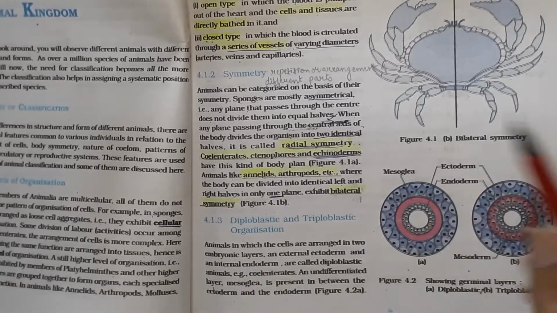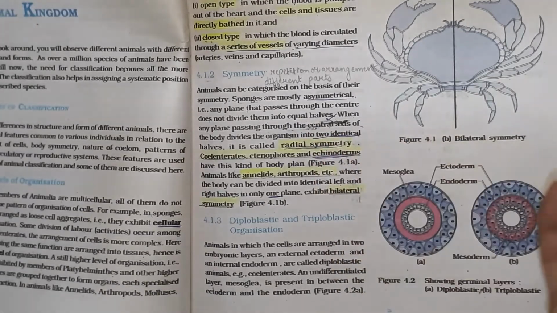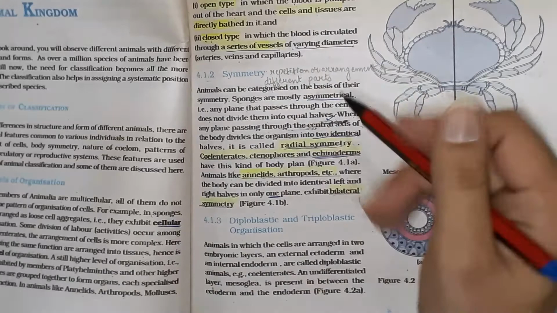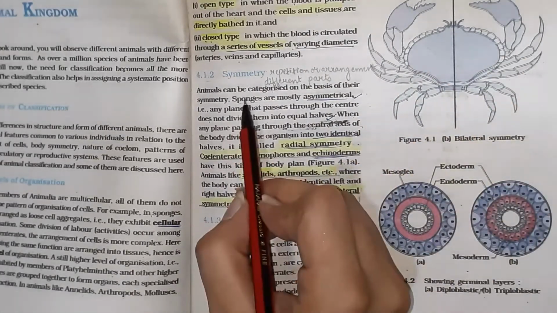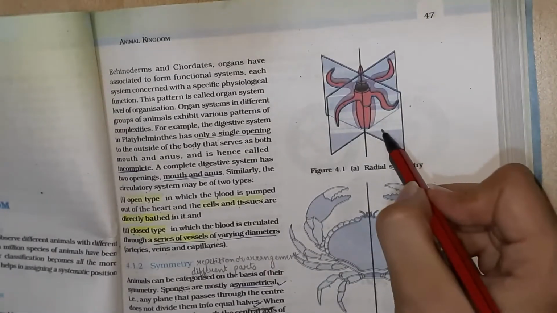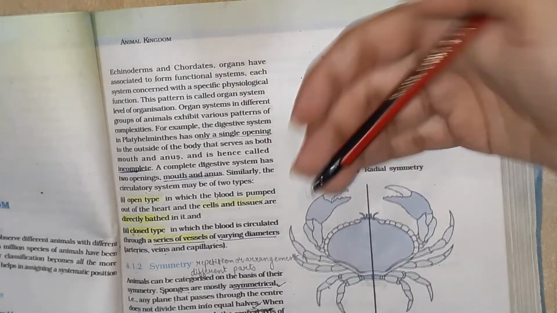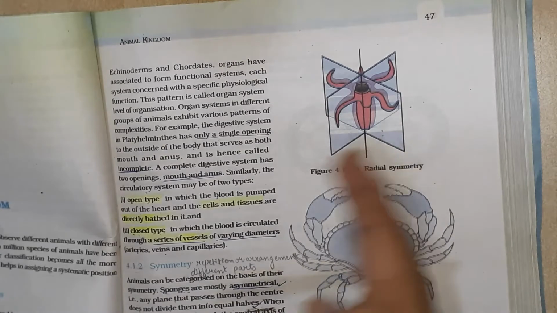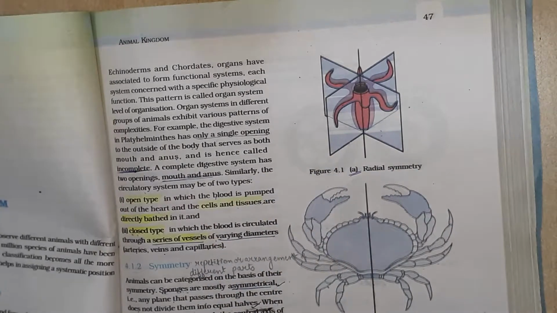So I think you must have understood that if we cut the body in any plane and it is not equal in any of the planes, then that is known as asymmetrical type of symmetry, which is present in sponges. In the case of Hydra, if we cut it in this plane or in this plane, in any plane, the resultant parts would be equal. So this type of symmetry is known as radial symmetry.